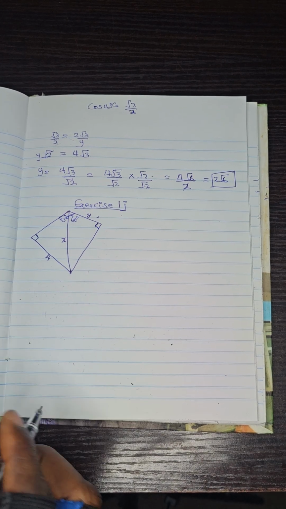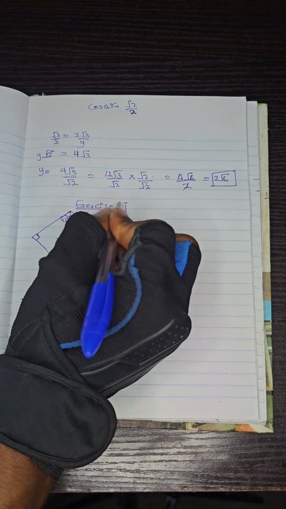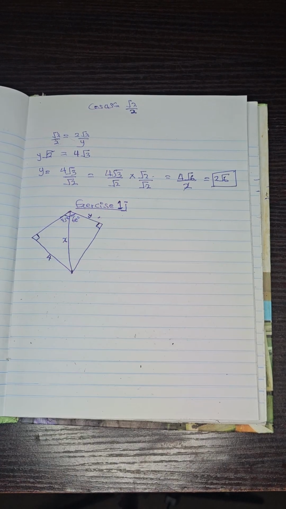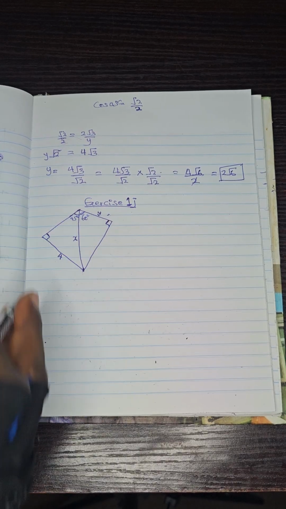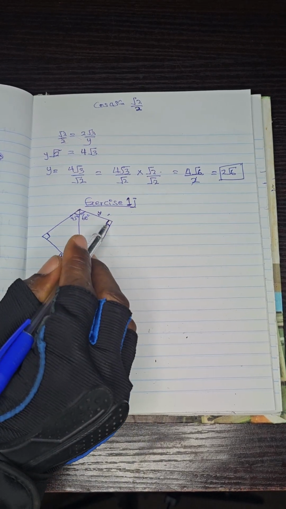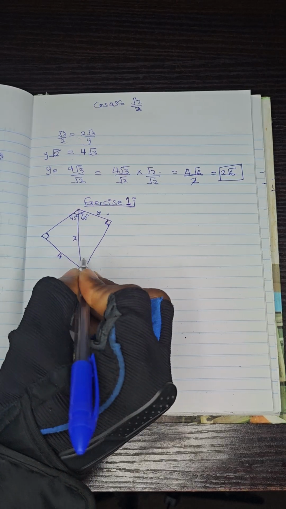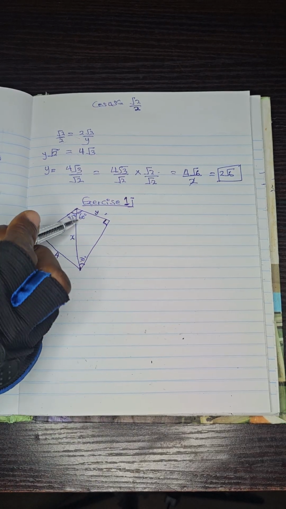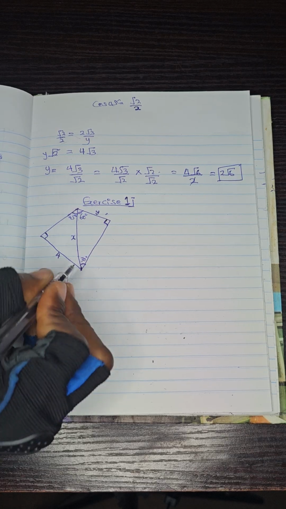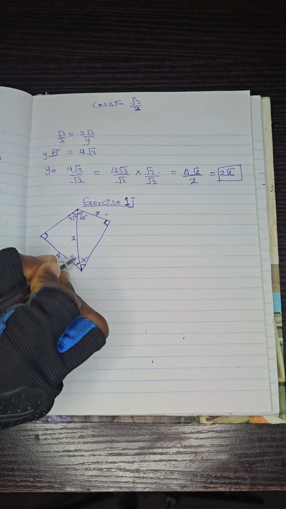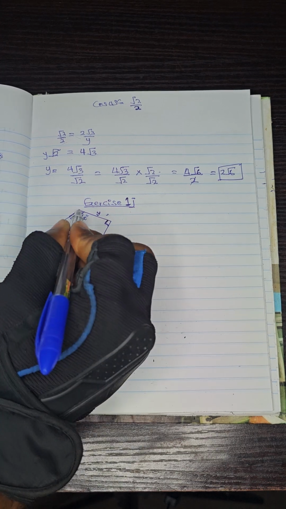So this is the next example we are going to do. This is exercise 1J. This is 1, not I. Now, first, let's complete the angles of this. We already have here as 90 degrees, here as 60 degrees. So what will here be? 30 degrees, obviously, because 30 plus 60 plus 90 is 180. Coming to this side, 90 degrees, 45 degrees, what will here be? 45 degrees. 45 plus 45 plus 90 is 180.